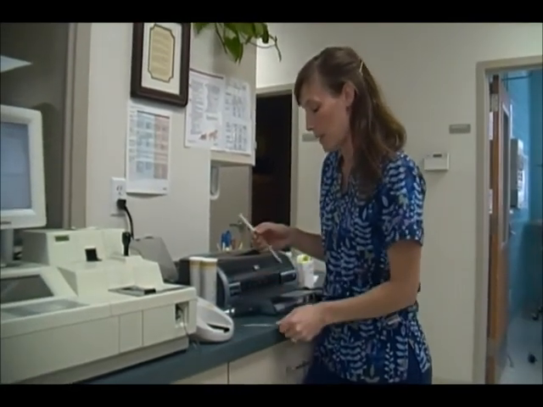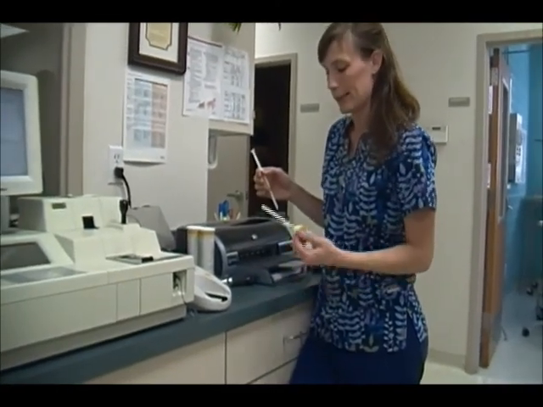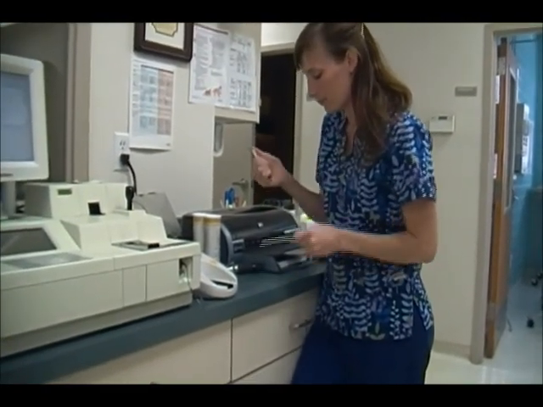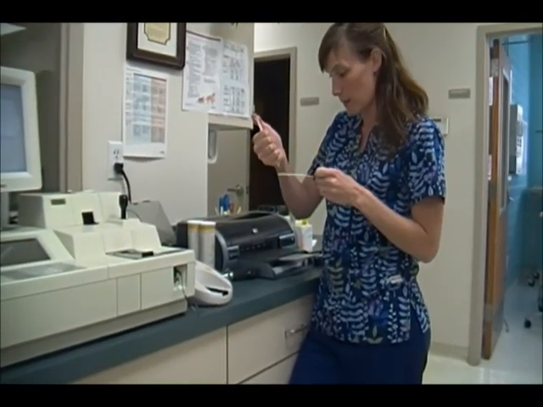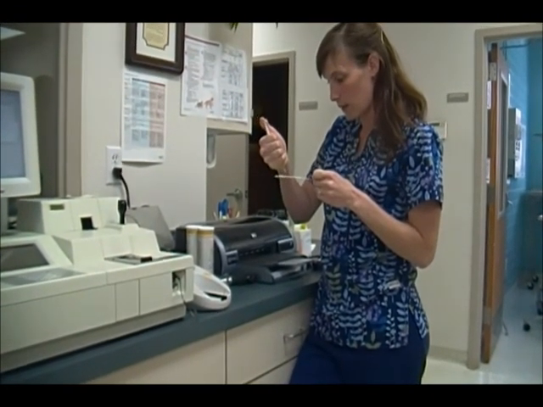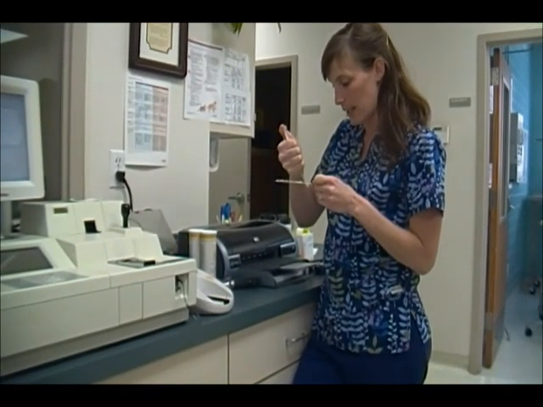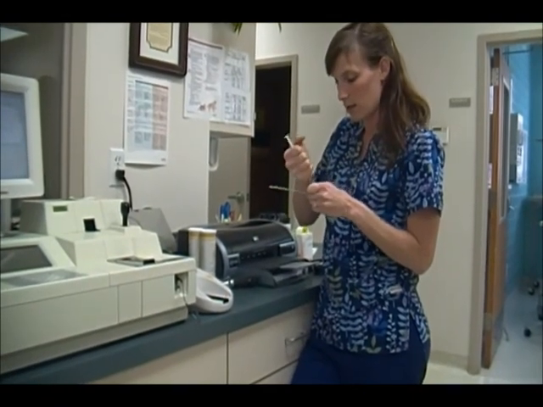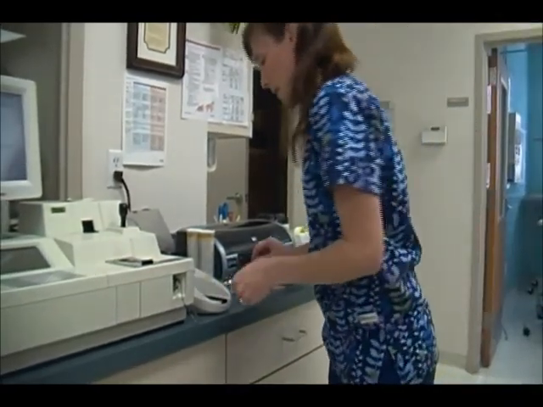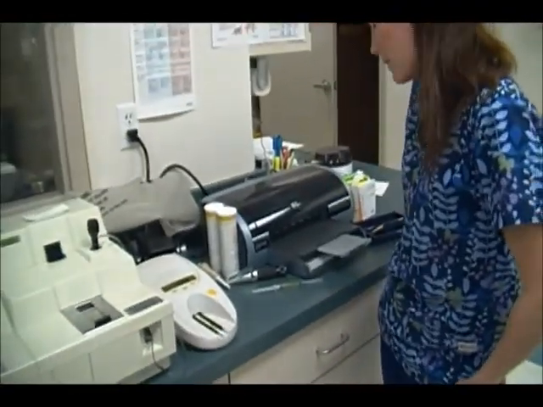I'm going to go ahead and put some of this onto a slide. We have a UA analyzer here, so I'm just going to put it onto the slide strip, and then we'll put it into the machine to read. So I'm just going to put one drop on each one, not touching anything because I don't want to compromise the sterile sample. Alright, I'm just going to shake off a little bit of that excess, and then put it into my machine, hit go, and that's going to go ahead and read that.